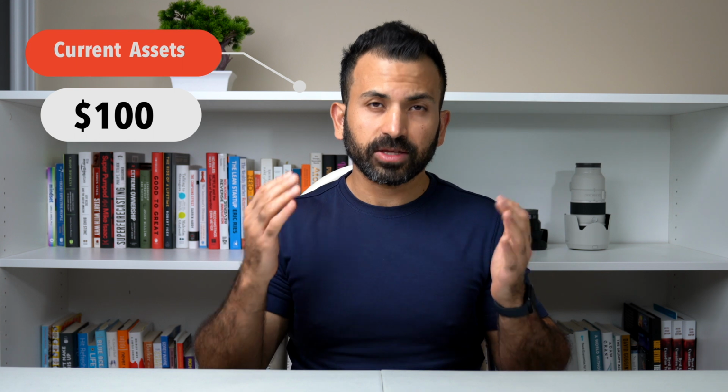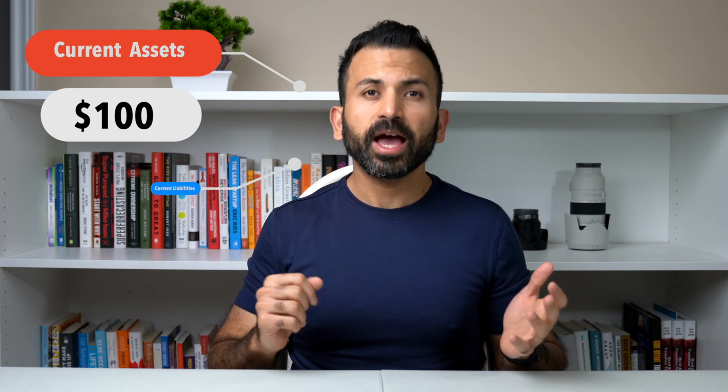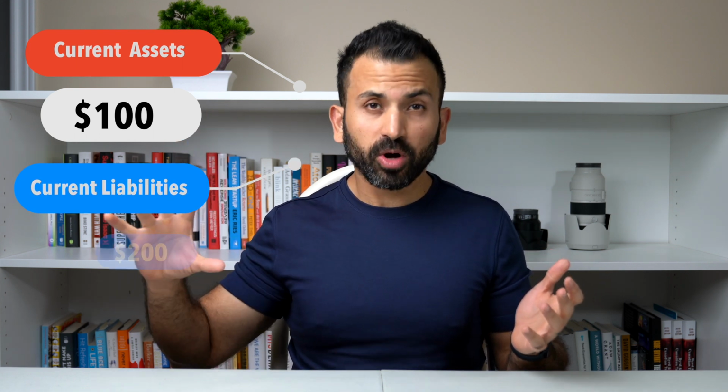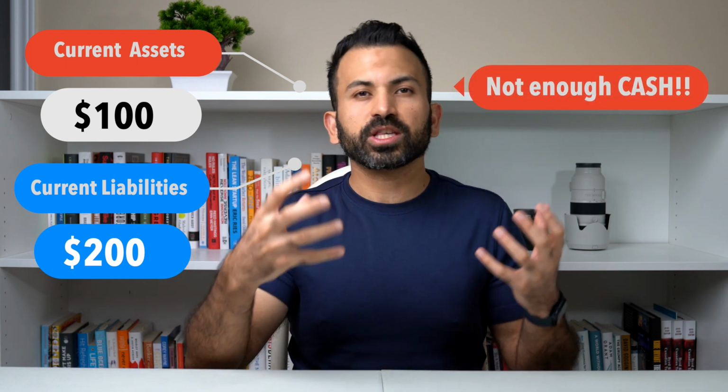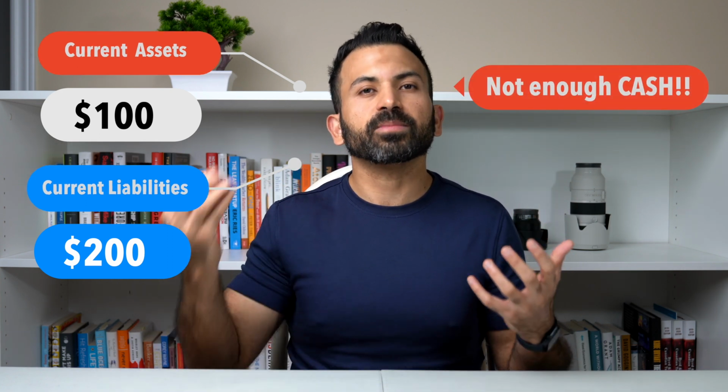If you think about this logically, if you have $100 in current assets that you can convert to cash tomorrow, however, your liabilities are $200, you will never be able to meet your liabilities because you just don't have the cash available to meet those liabilities. And that is why, if you're in a position where your current assets are less than your current liabilities, you're a company that's in a bit of a pickle.